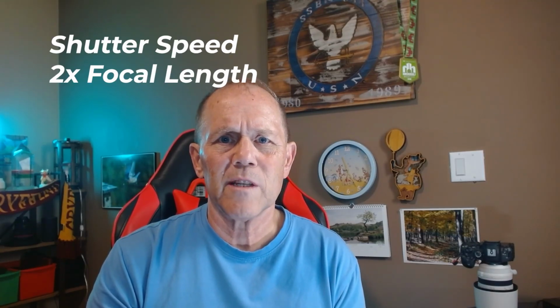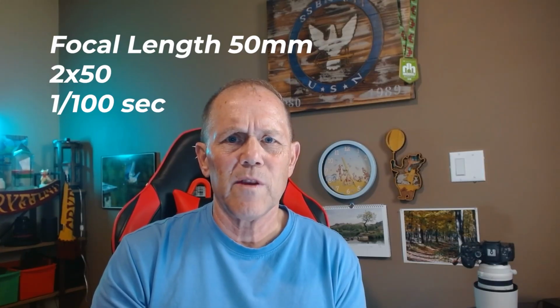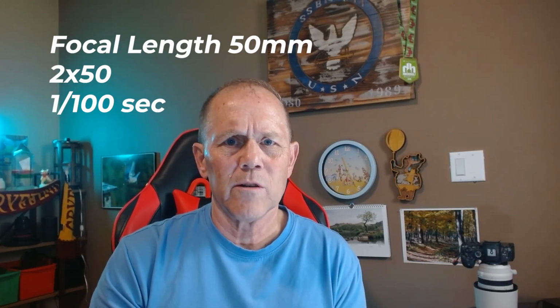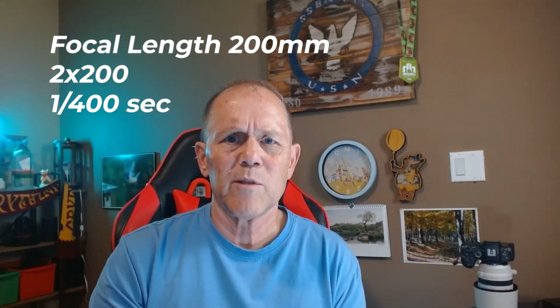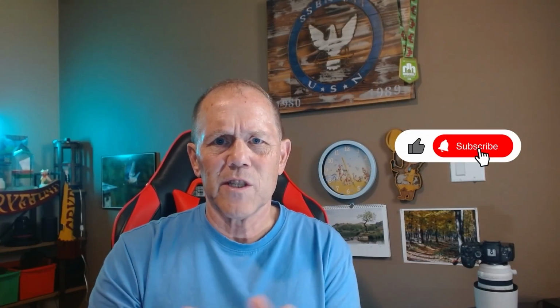Here's the answer that I promised earlier. The rule of thumb is your shutter speed should be at least twice your focal length. If your focal length is 50 millimeters, your shutter speed should be at least 1/100th of a second. If you are shooting a longer lens, say 200 millimeters, your minimum shutter speed should be 1/400. And that fixes handshake and will remove blur from that action.